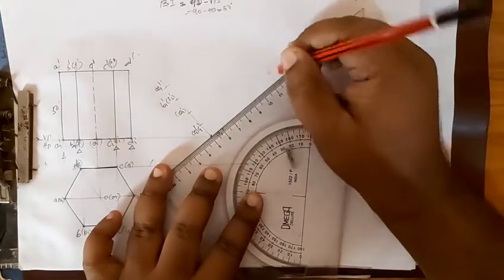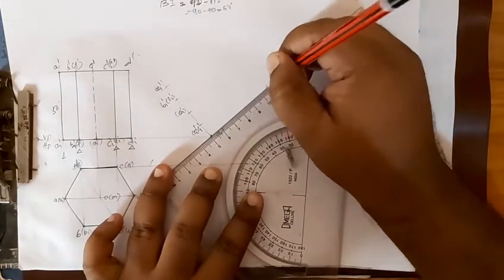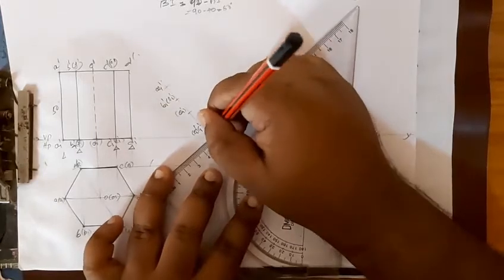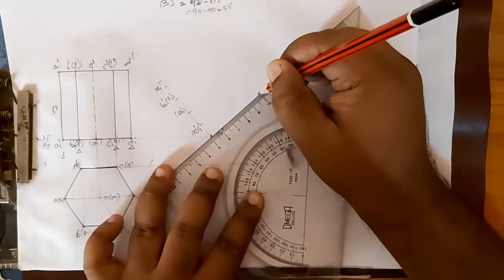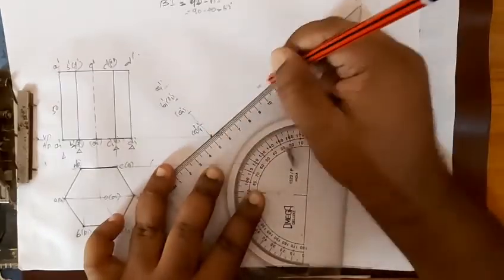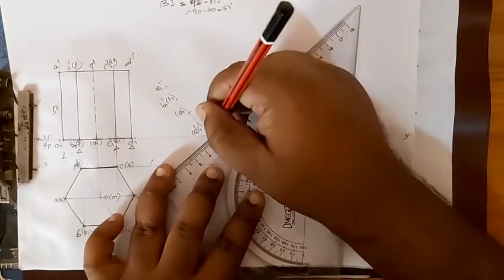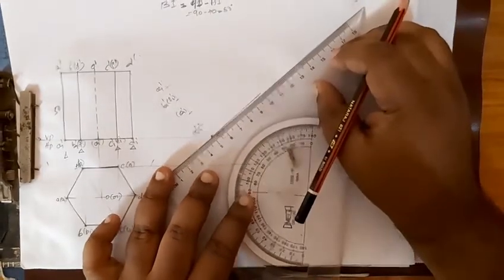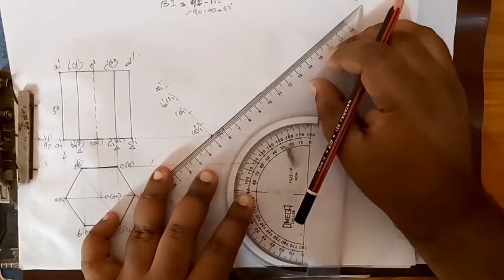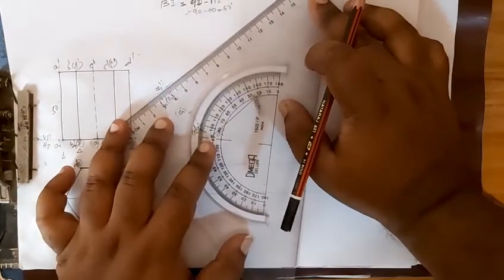With 90 degree will join. Right, 50 mm height I have taken, this side also 50 mm height.